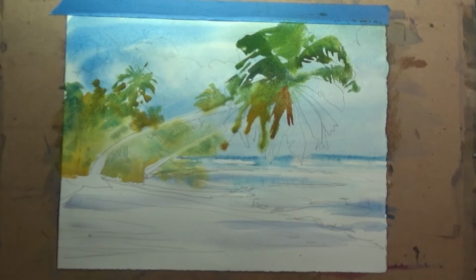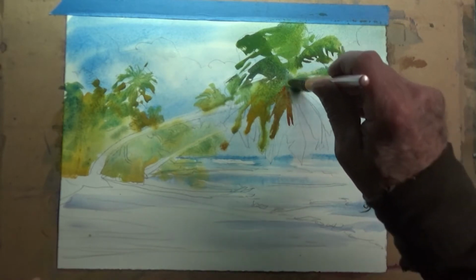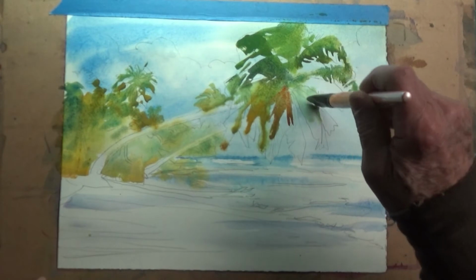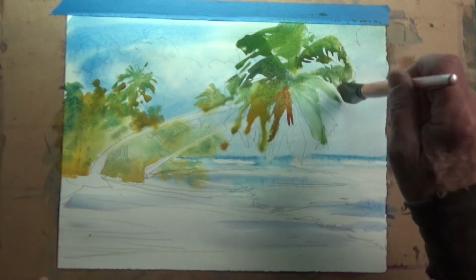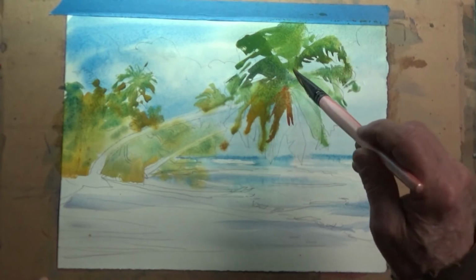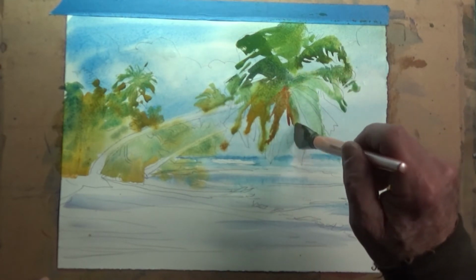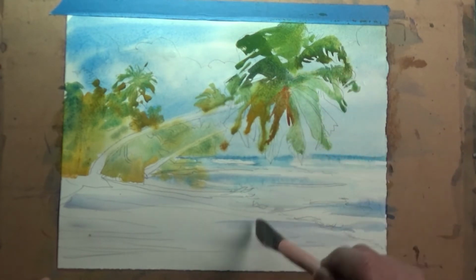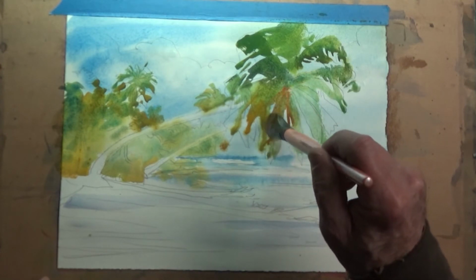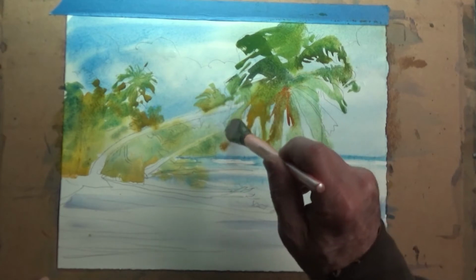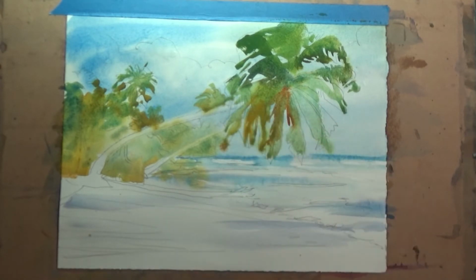But that being said, we're coming in here and working with water and pulling some of this color down, and then we'll come back in here and make it a little darker. But always, what I'm shooting for here is the general shapes of palm leaves.